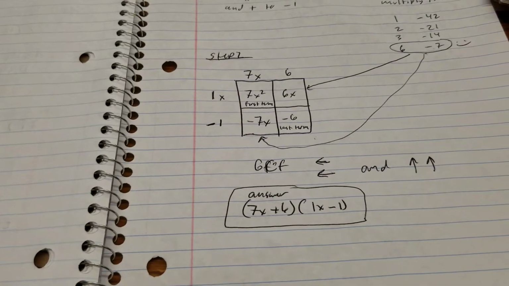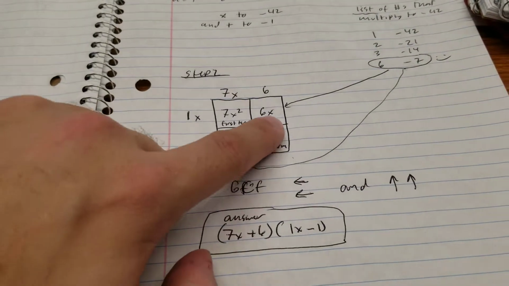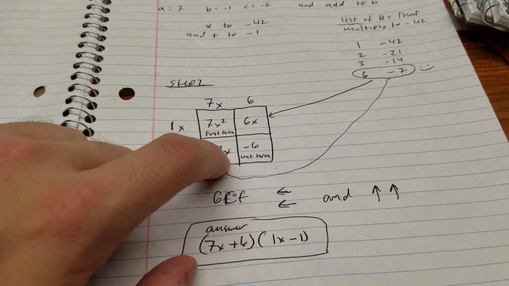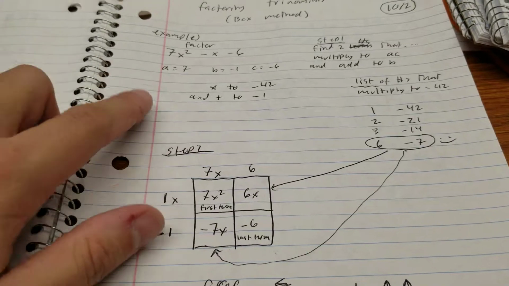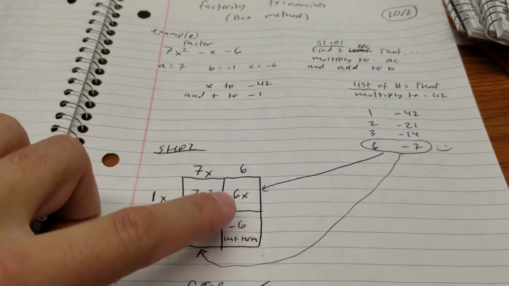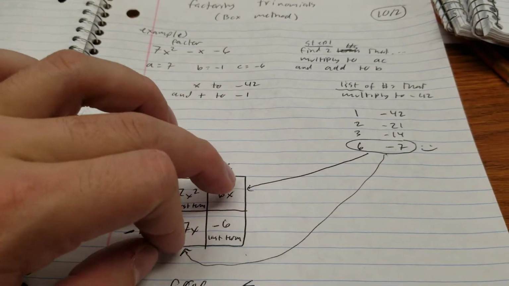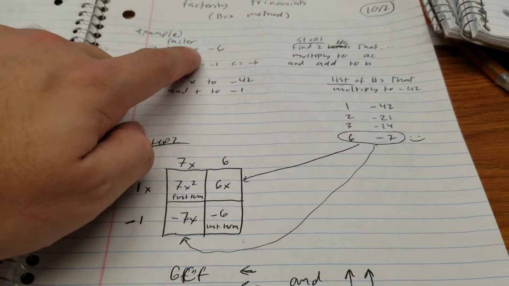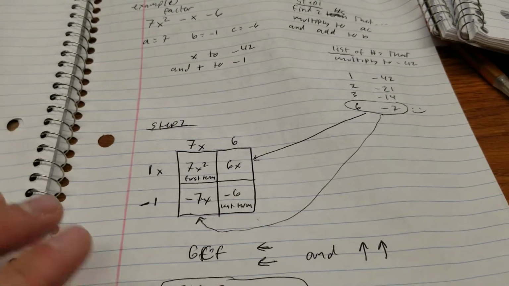You use the box. Those two numbers go in those two corners, the 6 and the negative 7, with x's on them. The first term goes in the first box. The last term, negative 6, goes in the last box. And actually, these are the 6x and negative 7x. Those came from the negative x up here. It just split into two. But that's not that important for this.